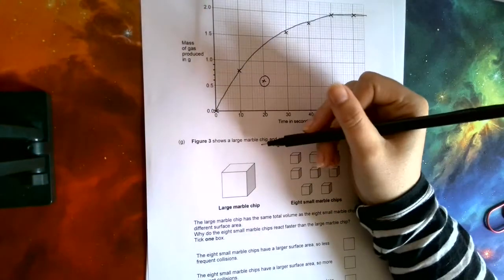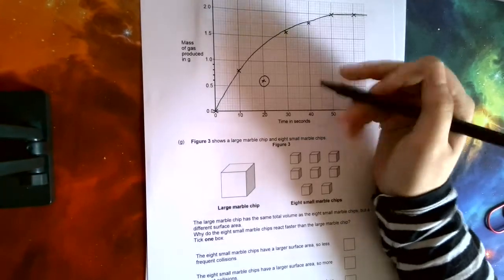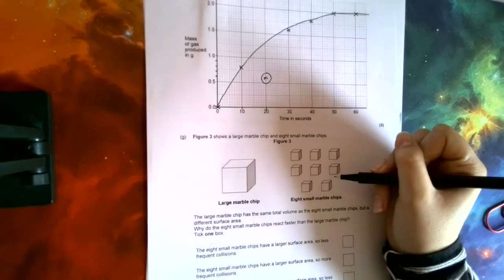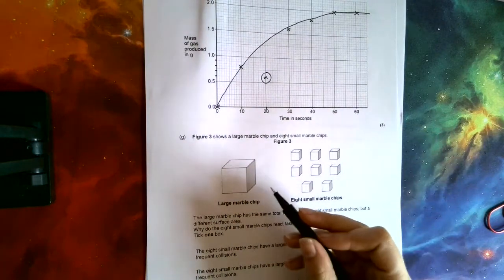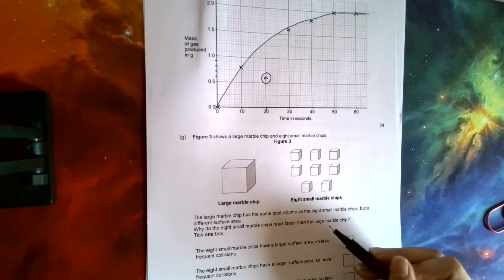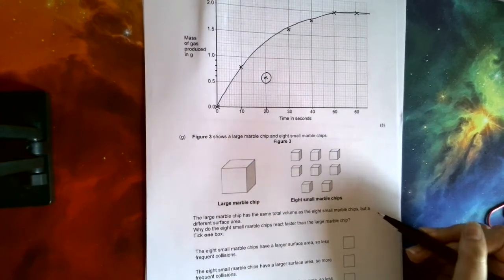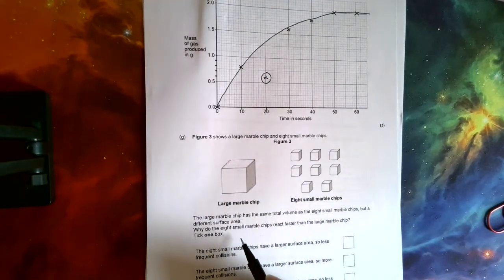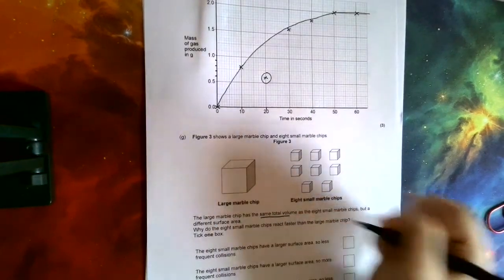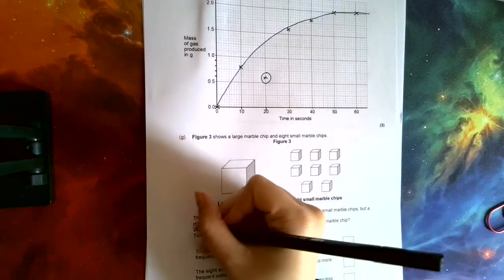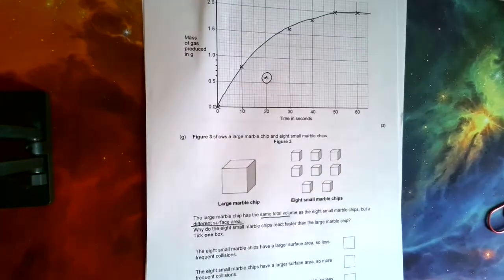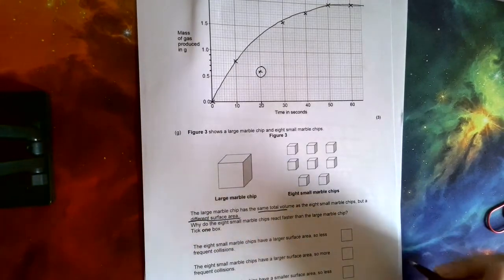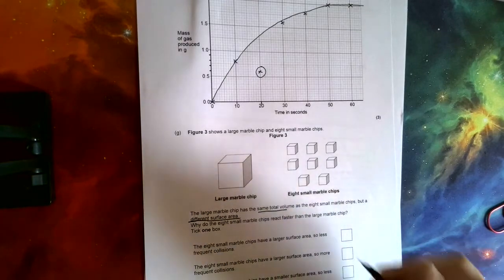Figure 3 shows a large marble chip and 8 small marble chips. This is my large one, these are my small ones. The large marble chip has the same total volume as the 8 small marble chips, but they have different surface areas. Why do the 8 small marble chips react faster than the large marble chip?